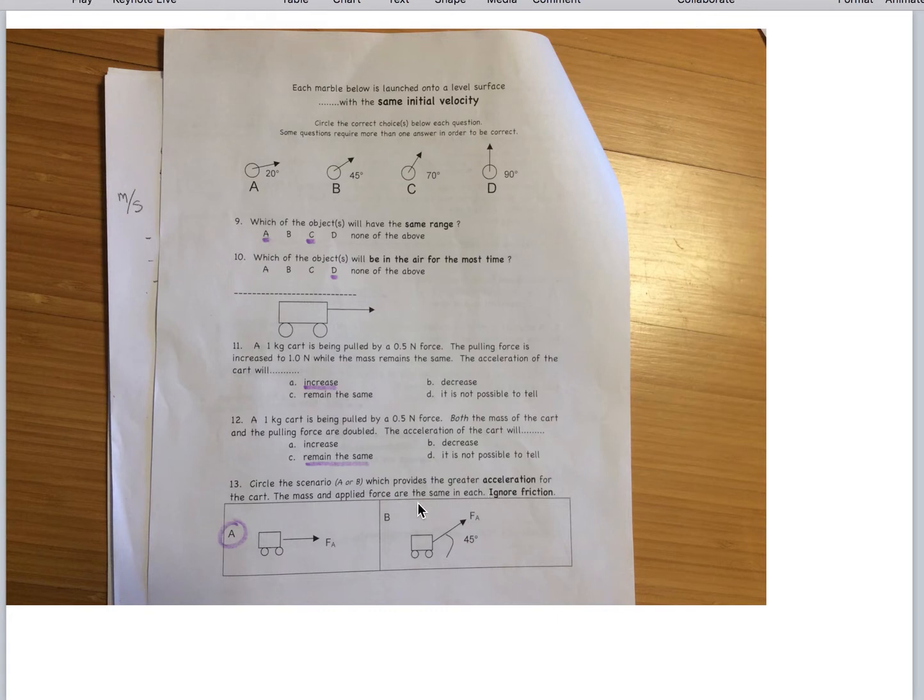13's just asking, if this thing is going to move horizontally, this will have the greater force applied horizontally. Which one has the greater FAX? Well, it's going to be A.